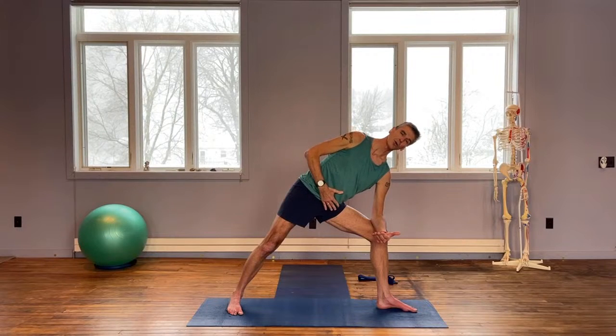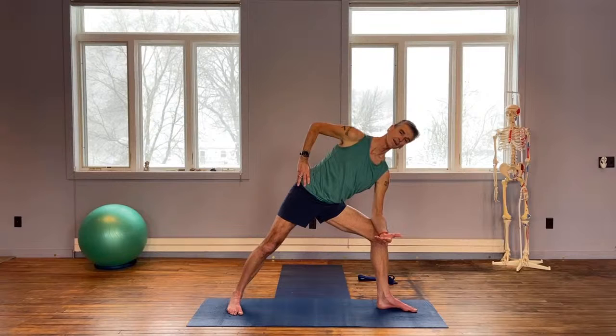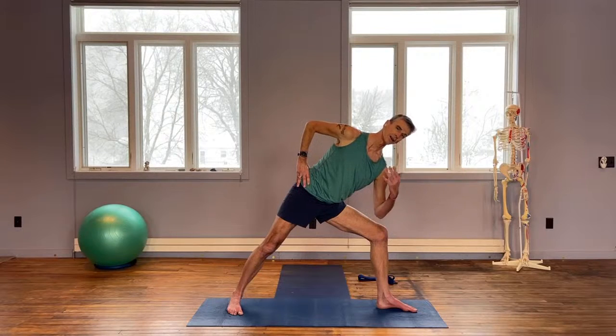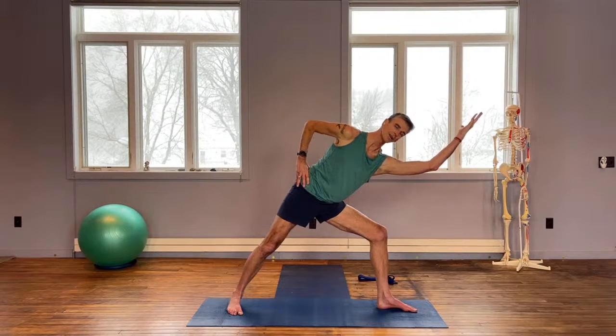So from that support of your belly, leaning a little less into your elbow. And then if you want a whole lot of challenge, you could not lean at all on that elbow. And even outstretch that arm. Steady breathing. If your arm's outstretched, keep it outstretched.